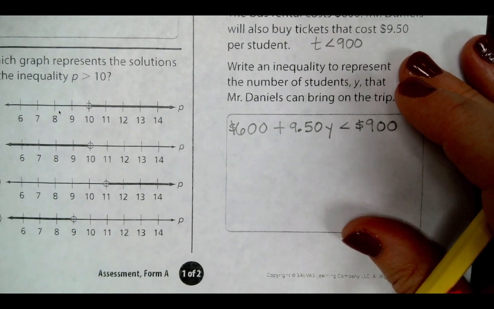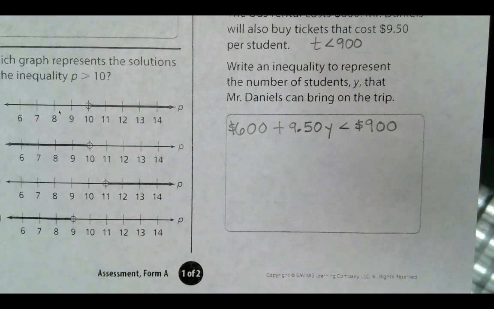Now we need to simplify this inequality. Because what are they asking me at the end? What's the question? To write an inequality to represent the number of students. How many students can I bring?